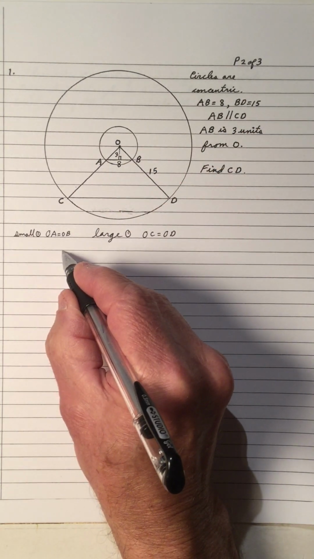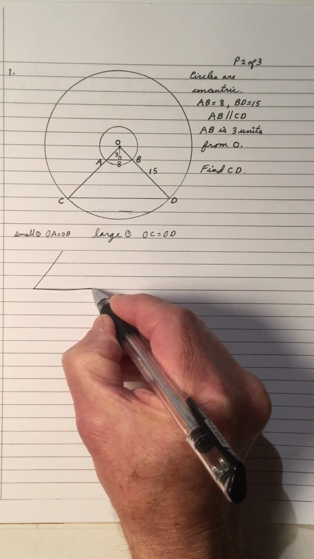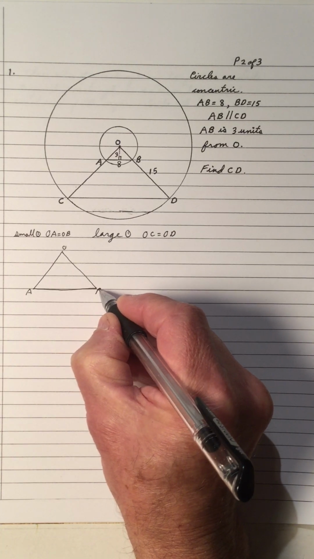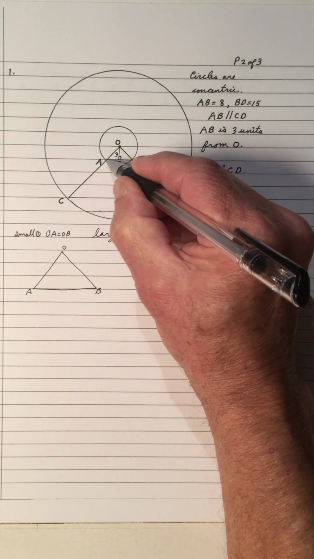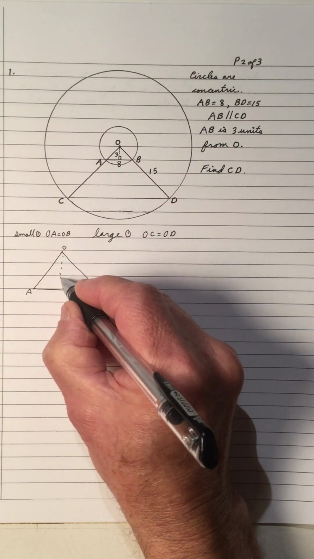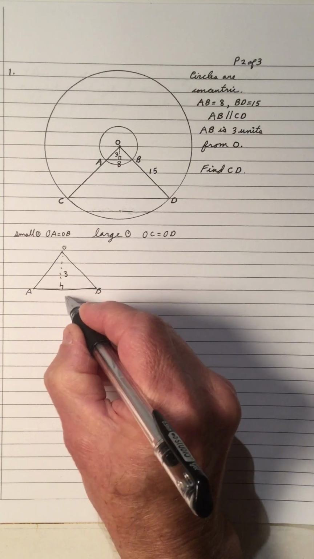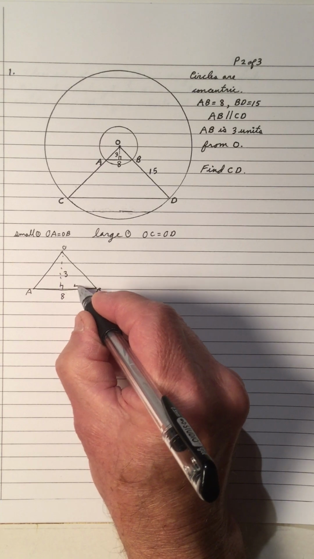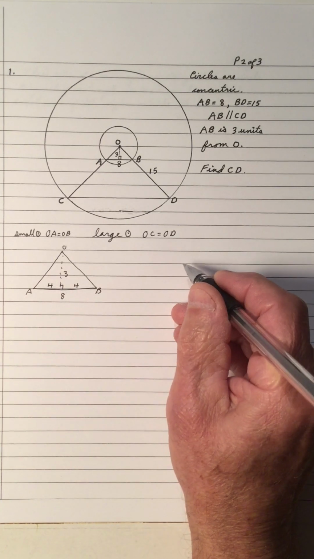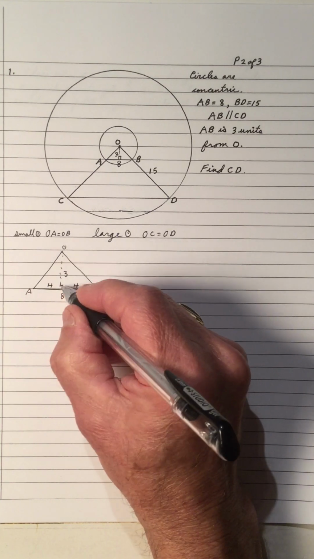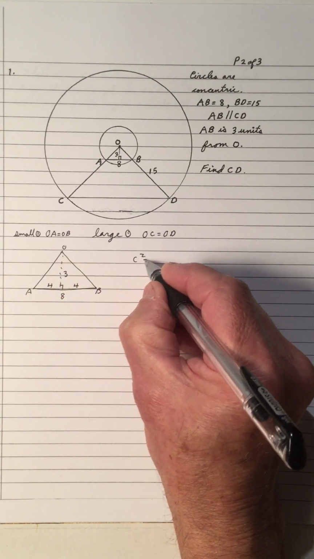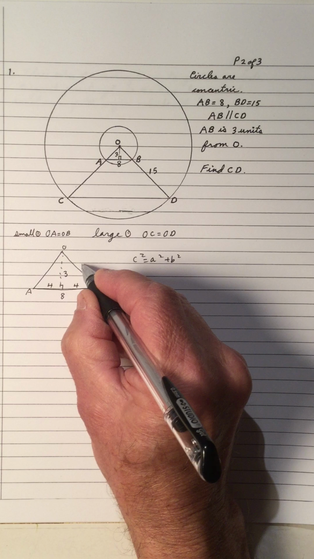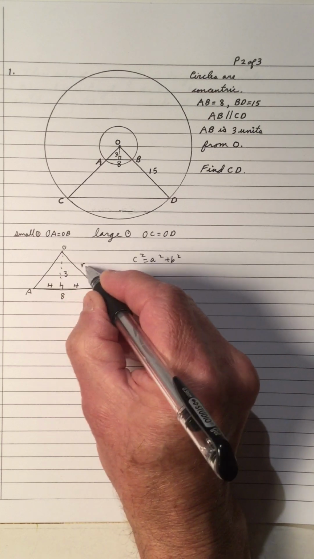So let's look at the small circle first, right here. Look at this triangle in this circle. So this is 3 coming down here. AB is 8. Because that's perpendicular coming from the center, it bisects the chord at 4 and 4. And as a result of having two sides of a right triangle, I can say c squared is a squared plus b squared. That's the hypotenuse. And we'll call this the radius of the small circle.